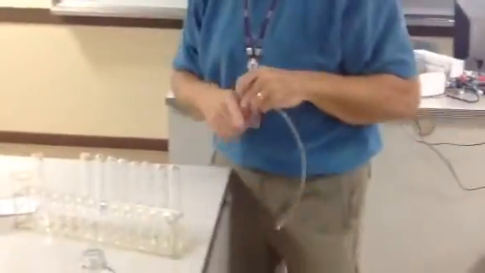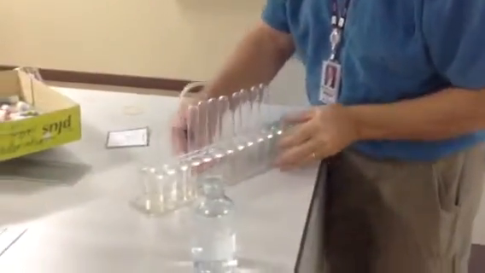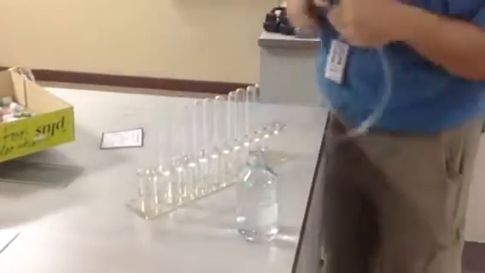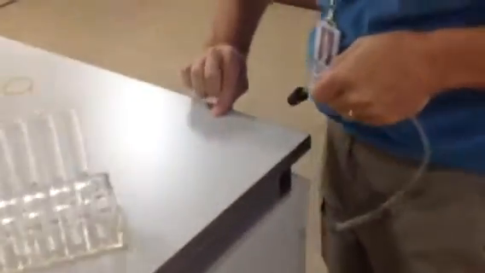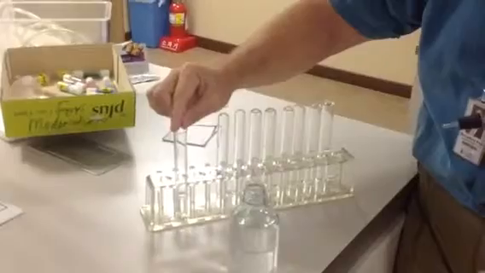This test tube is just an empty one I'm using. But I'm going to take my two little beads of dry yeast, maybe if I can get both of them under my finger here. Okay, I've got both of them, just a pinch right here. I'm going to drop them into the test tube.